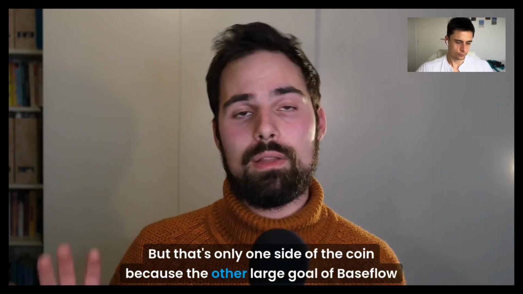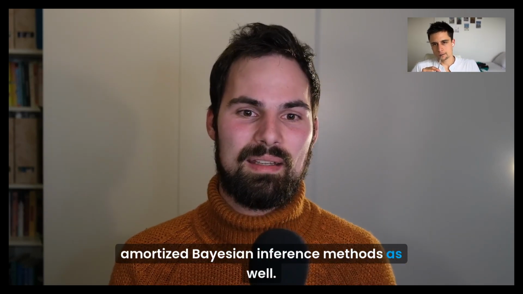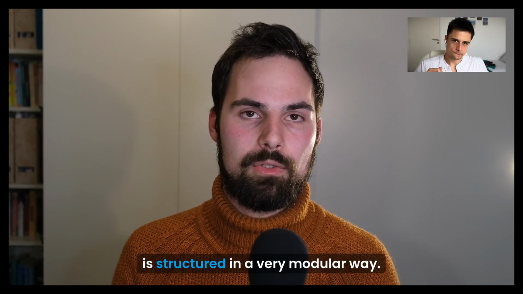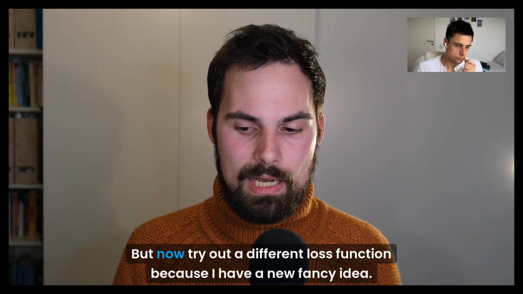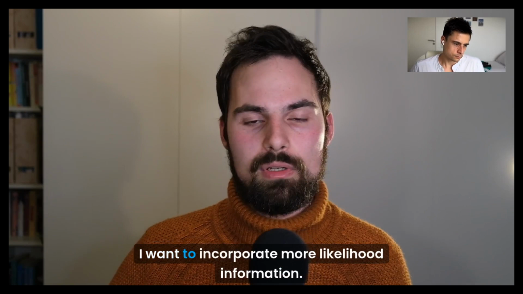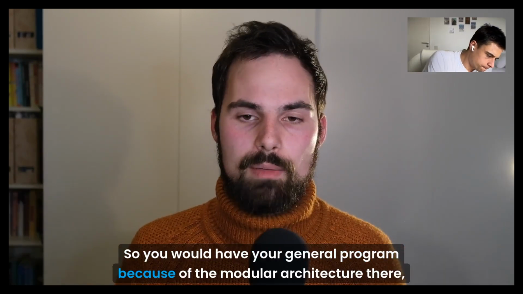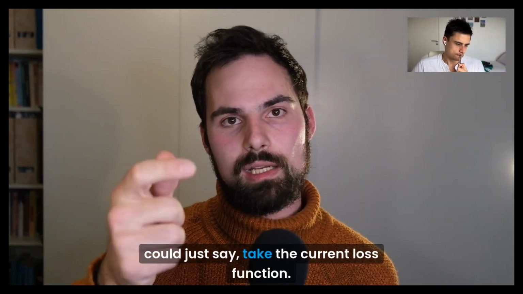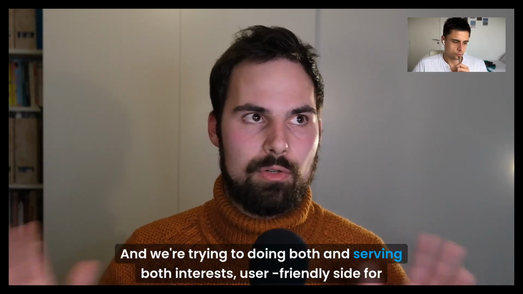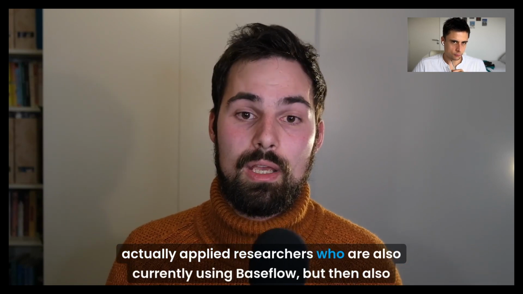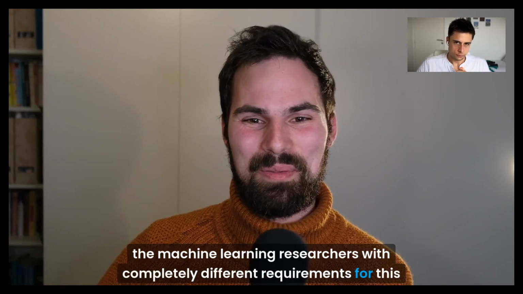But that's only one side of the coin, because the other large goal of BayesFlow is that it should be usable for machine learning researchers who want to advance amortized Bayesian inference methods as well. And so the software in general is structured in a very modular way. So for instance, you could just say, hey, take my current pipeline, my current workflow, but now try out a different loss function. Because I have a new fancy idea, I want to incorporate more likelihood information, and so I want to alter my loss function. So you would have your general program, and because of the modular architecture, you could just say, take the current loss function and replace it with a different one that adheres to the API. And we're trying to serve both interests. So a user-friendly side for actually applied researchers who are also currently using BayesFlow, but then also the actual machine learning researchers with completely different requirements for this piece of software.